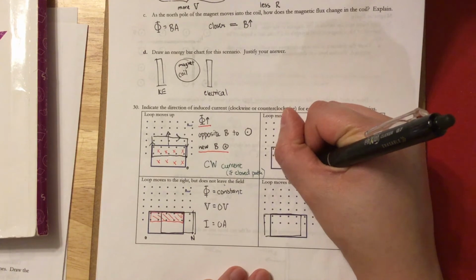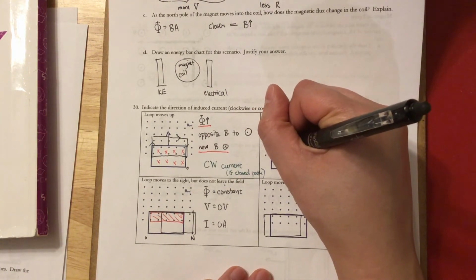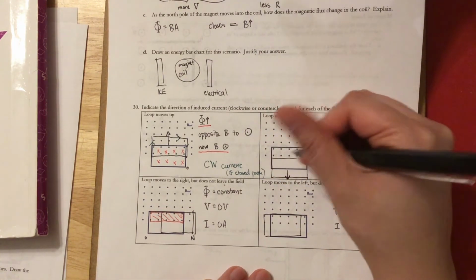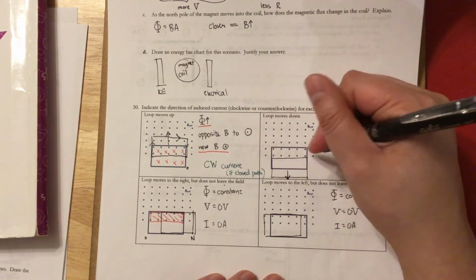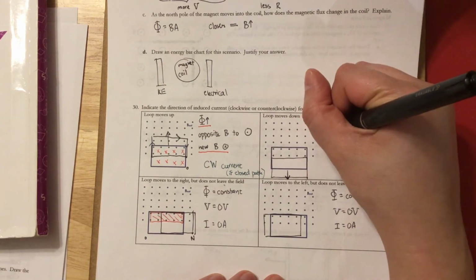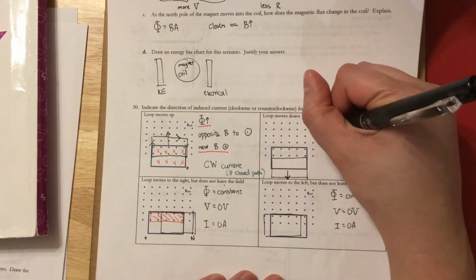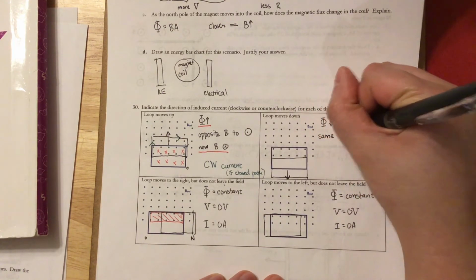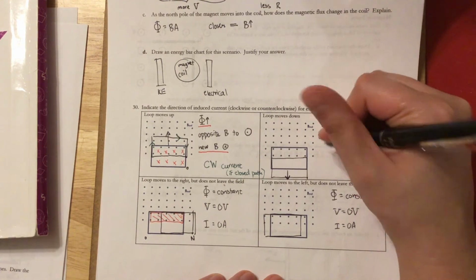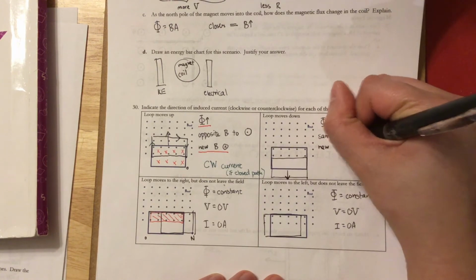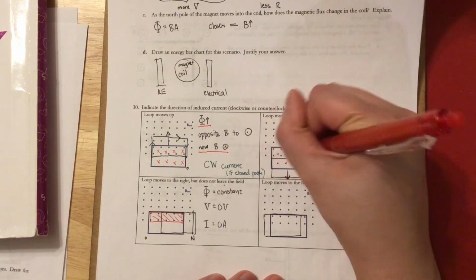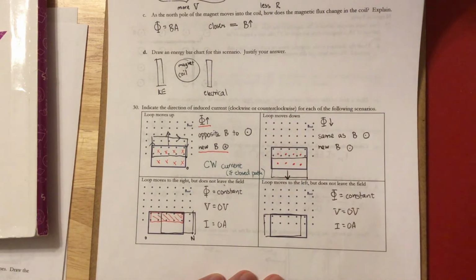As this is moving out of the field, it's now enclosing less area than it did before. In fact, if I draw it like this, when it leaves the field, it has some flux to start and 0 flux at the end. Flux decreases, and therefore, it is going to create a new induced field that's in the same direction as B. So the same direction as dots. The same direction as dots is dots. So my new field, which I'm going to draw in red, is induced to augment the decrease in field.